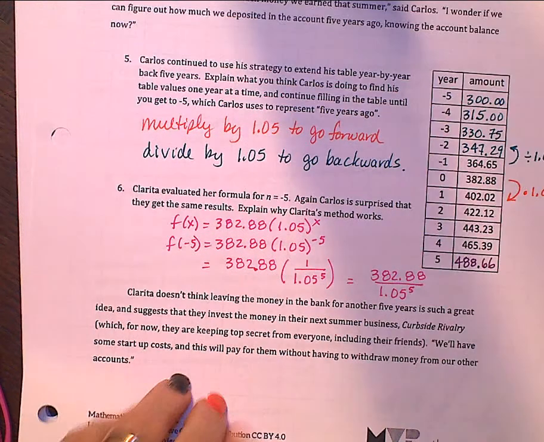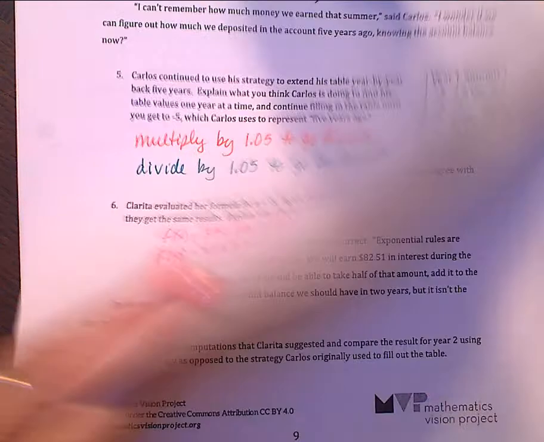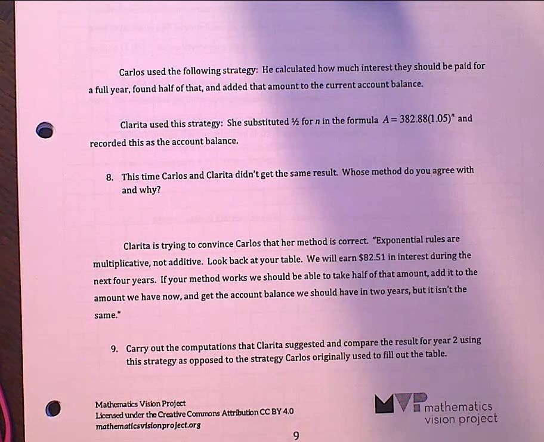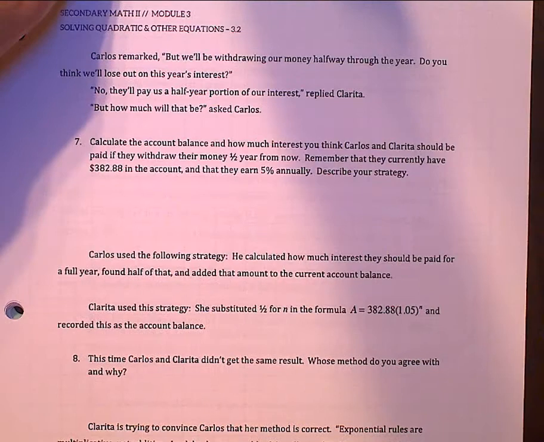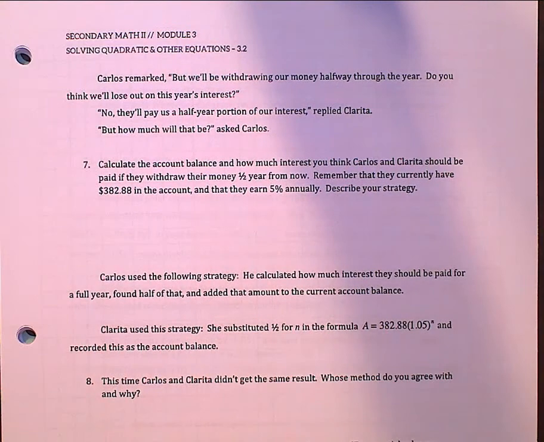All right, moving on. Let's look at page 9. Again, if you did not read this far, please pause the video and go read and get an idea of what's going on here.